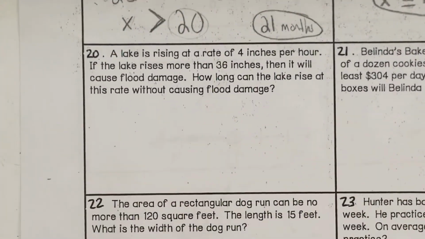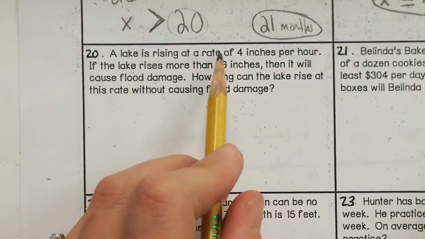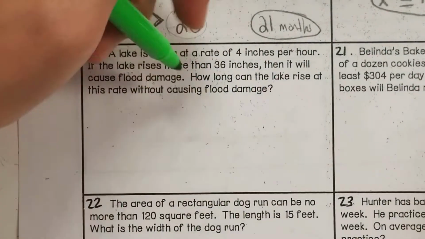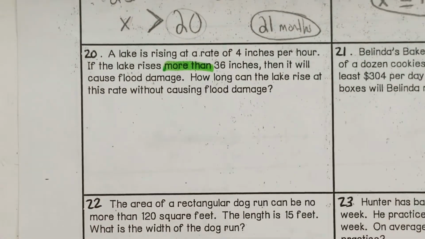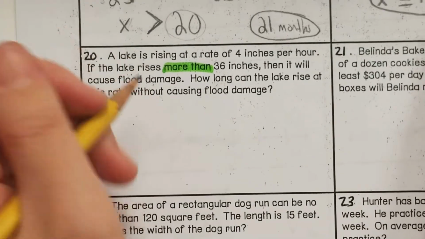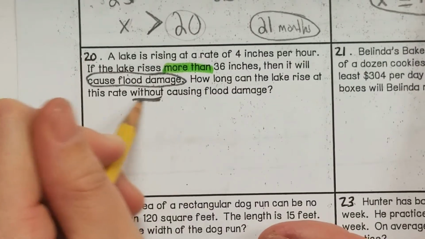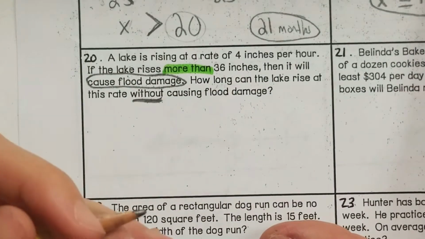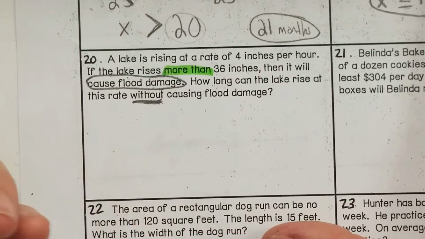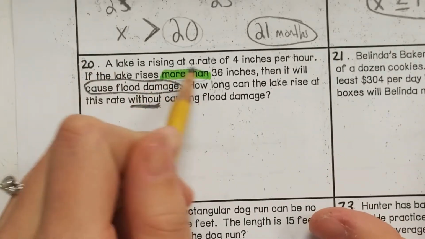So this was the problem that when I was doing by myself, I had a lot of trouble with it, just because I didn't really read the problem very well. I was kind of skimming it. I knew that a lake was rising at a rate of 4 inches per hour. If a lake rises more than 38 inches, then it will cause flood damage. How long can the lake rise at this rate without causing flood damage? So I'm reading it and I said, oh, well, more than, that's great. But that's only great if I do want to cause flood damage, and that's not very good. We're looking for if we don't want to cause flood damage. Because flood damage is bad. That's why it can't be more than that.